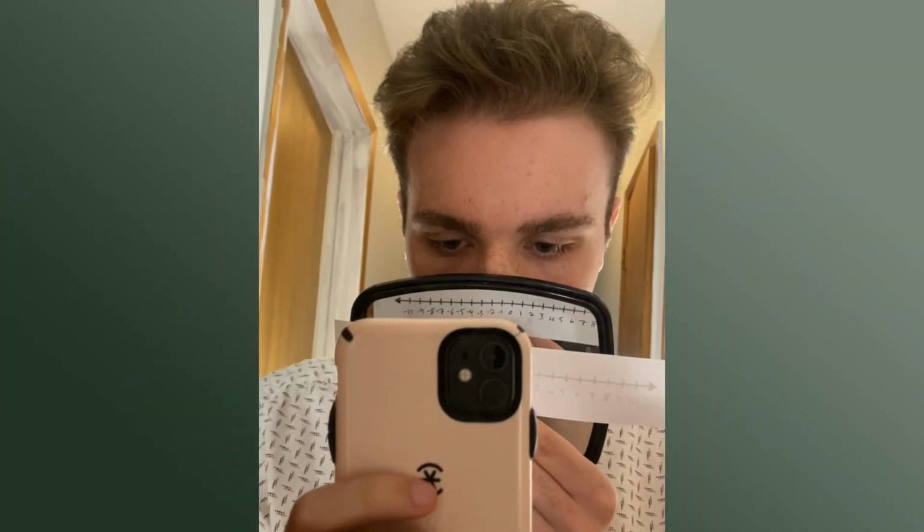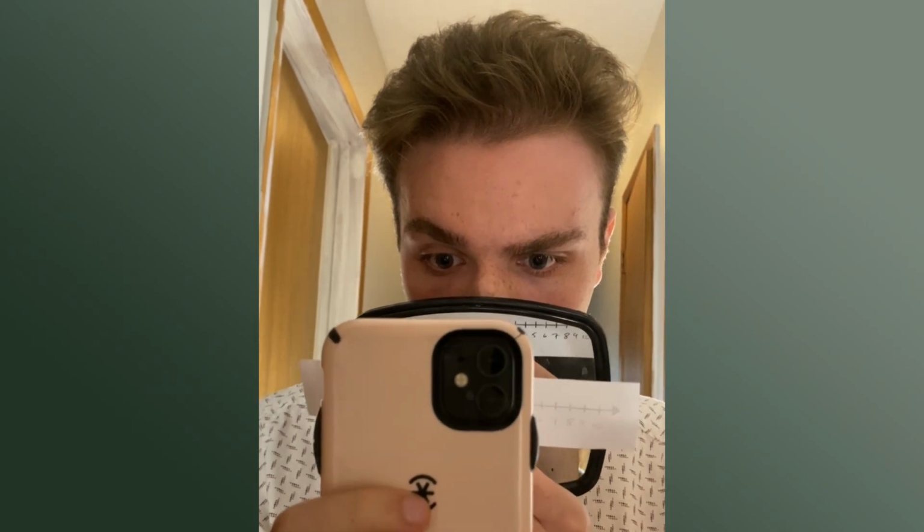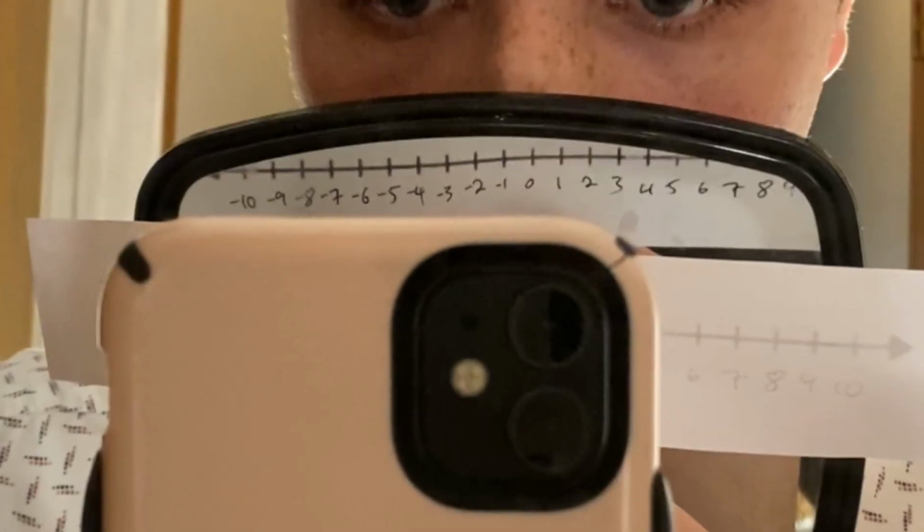So if you look at the video, you see that there is a mirror in front of my face, and I'm holding up the number line to that mirror. So inside of that mirror, as we saw before, it's going to be flipped. It's going to look backwards, right? But as you see in the video, you're actually seeing the number line perfectly normal. And the reason for that is because the video is looking inside of another mirror.